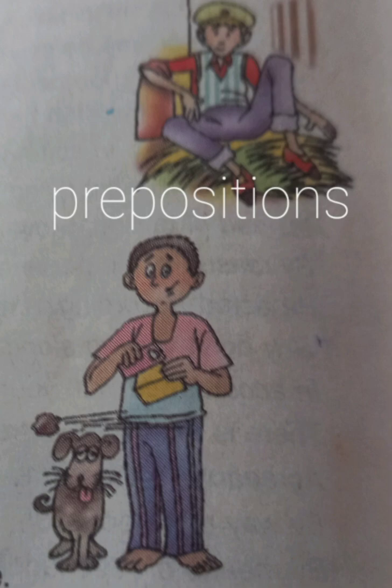How long have you lived in this village? Here for the village also in can be used because that is an area. We are seeing it as a point. And we use at to talk about group activities and shops, workplaces. Did you see Shobha at the party? There weren't many people at the meeting. I saw him at the baker's.